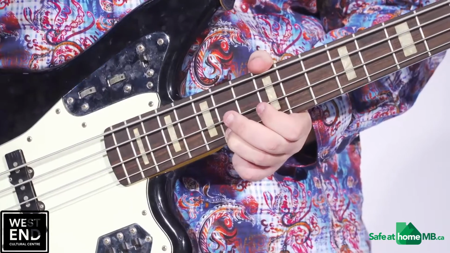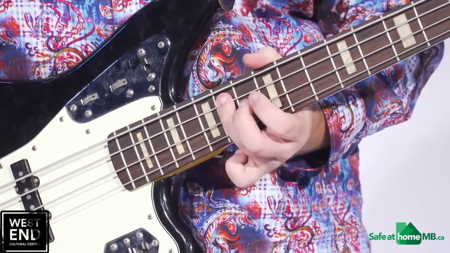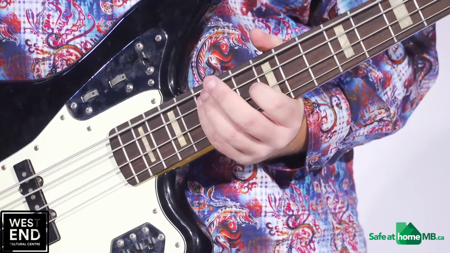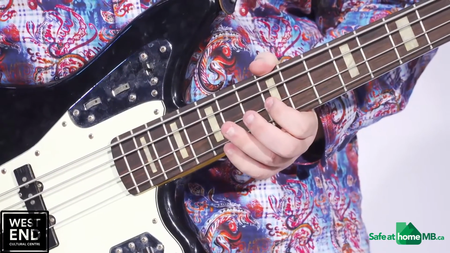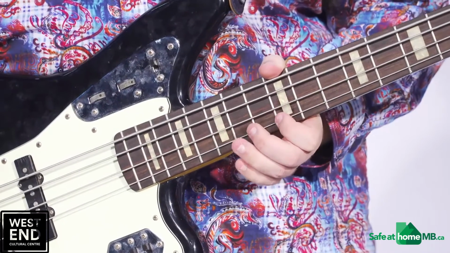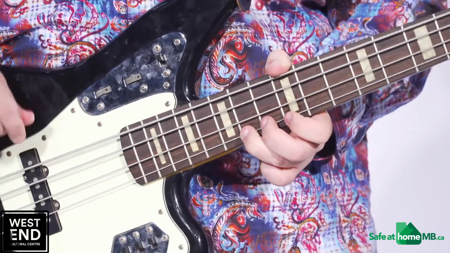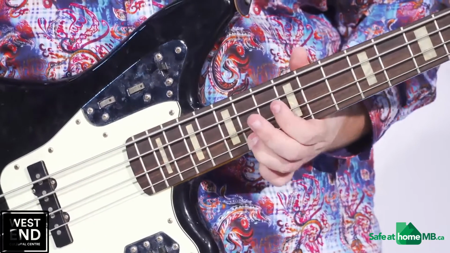So once again, I'm going to play that from the very top. 1, 2, 3, 4, 5, 6, 7, 8. So there we have it. We have the A minor scale all the way on the 12th fret.